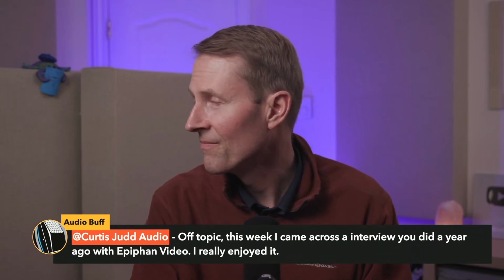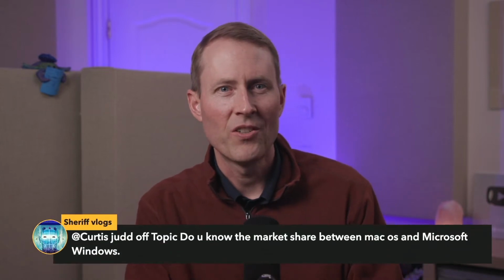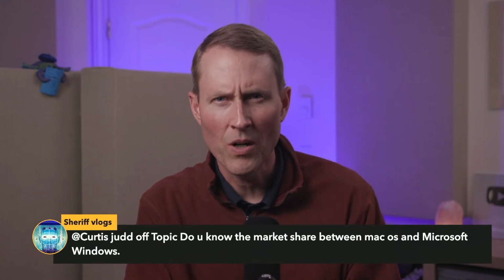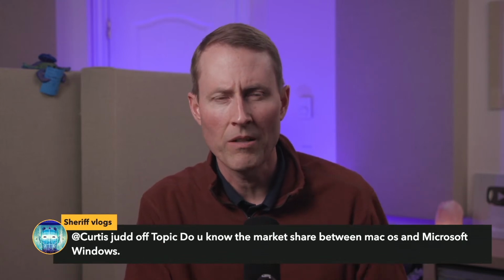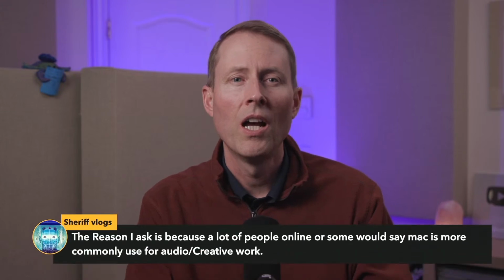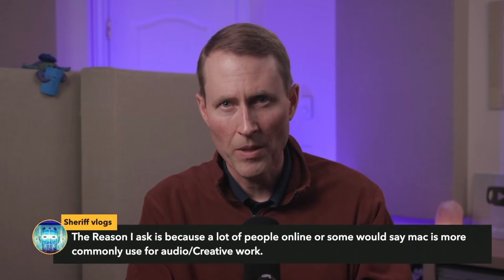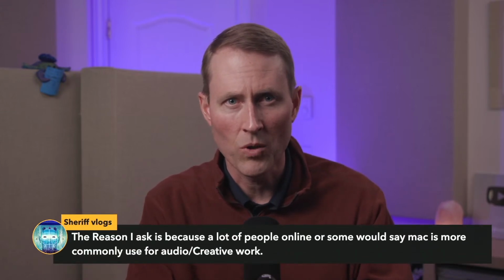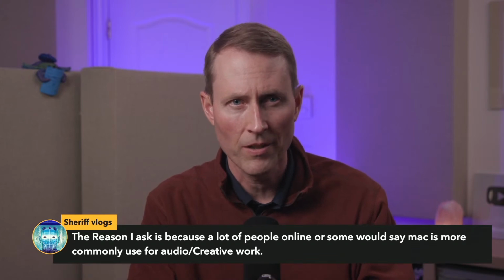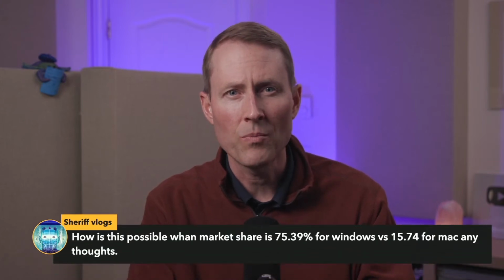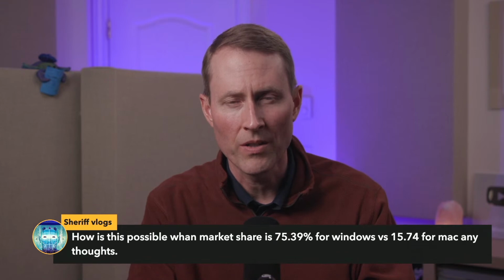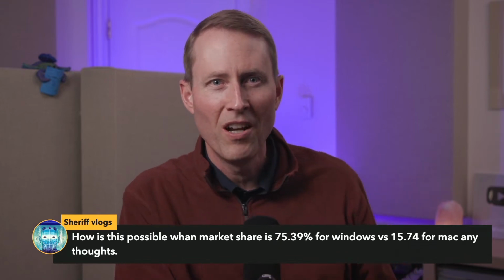Okay, this is 3 parts. Sheriff Logs. Off topic. Do you know the market share between Mac OS and Microsoft Windows? The reason I ask is because a lot of people online say Mac is more commonly used for audio creative work. How is this possible when the market share is 75.39% for Windows and 15.74% for Mac?